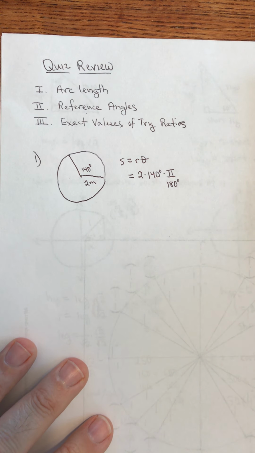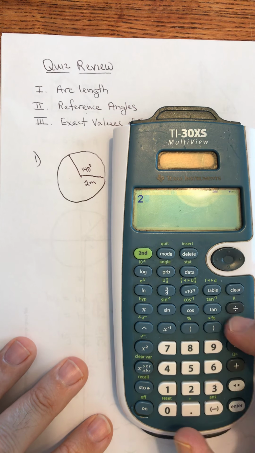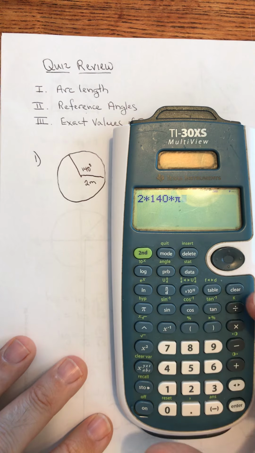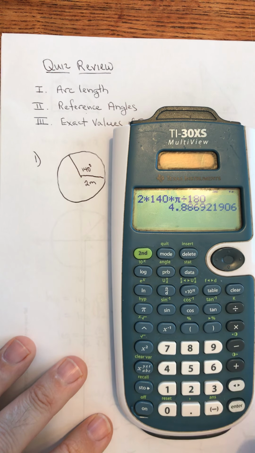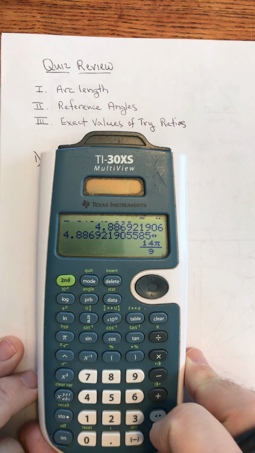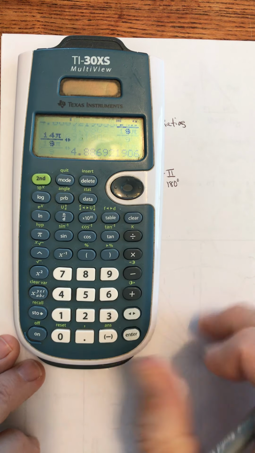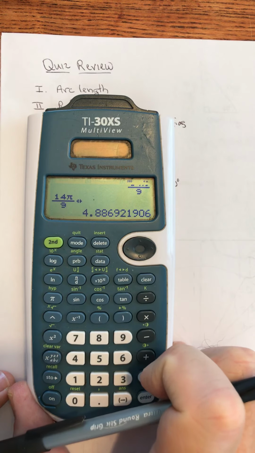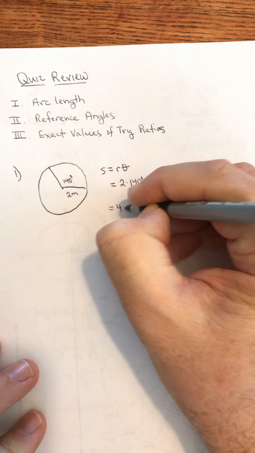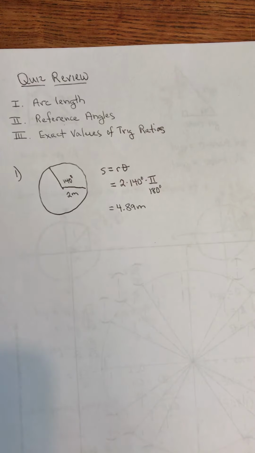So I use my calculator, and all I do is I type this in: 2 times 140 times pi divided by 180. Now, if pi is in your answer like that, and you push this button on this calculator, it'll change it to a decimal, 4.89. And always use your units, 4.89 meters. Okay, so that is arc length.